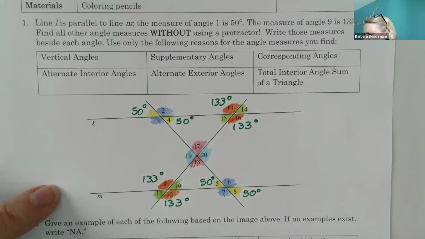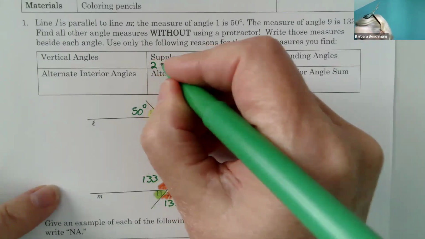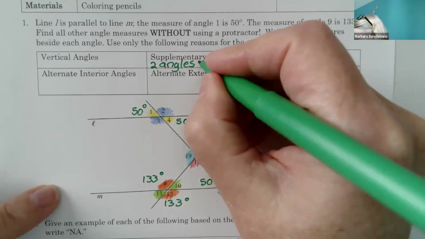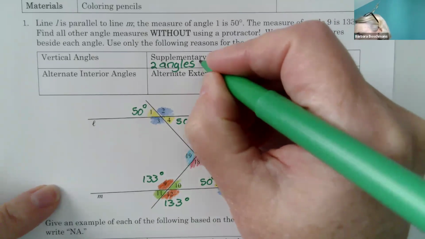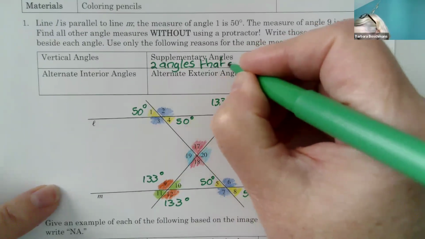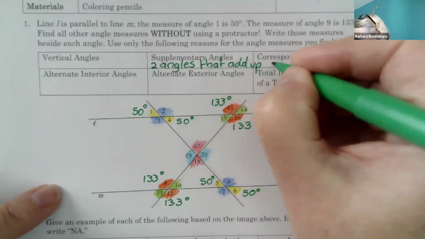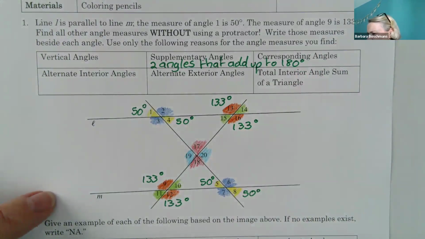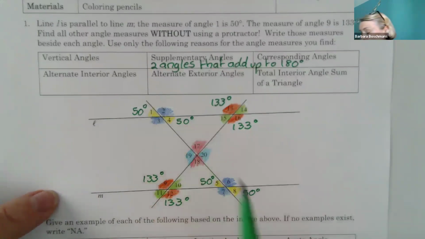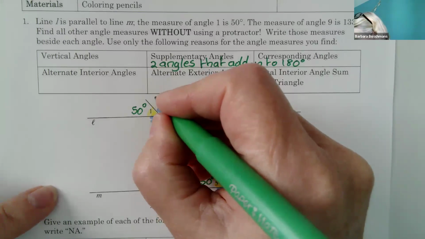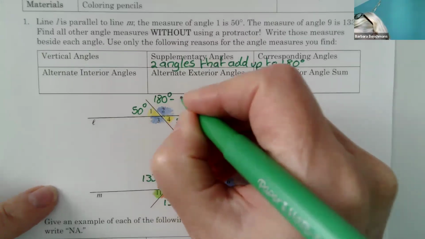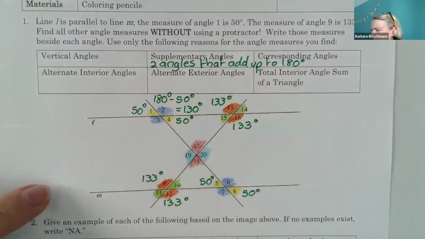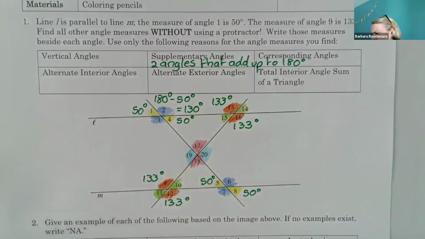So the supplementary angles are two angles that add up to 180 degrees. So angle 1 and 2 are supplementary, so that means that angle 2 is 180 minus 50, which is 130. So then you can go ahead and find all the angles that are 130.